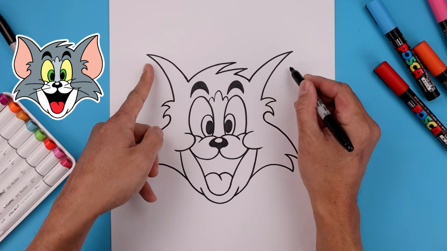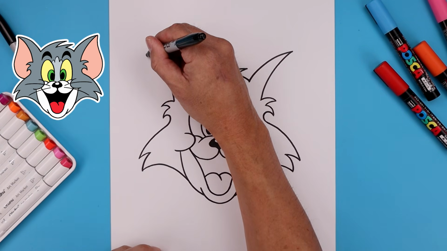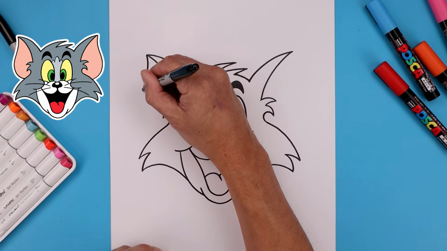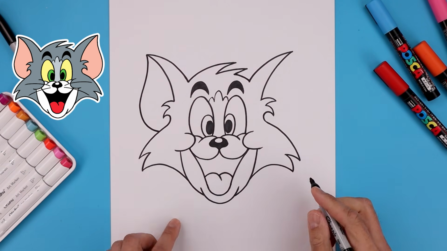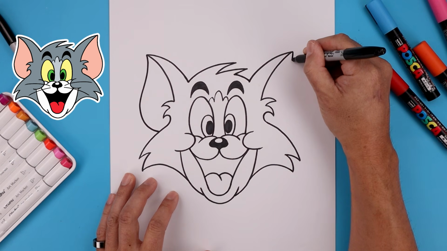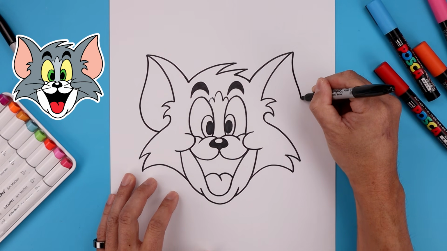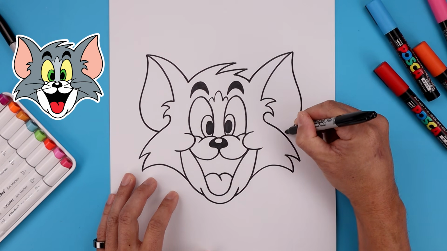Now from the tip of the ear, we're going to draw the outside edge. So let's start on the left. We're going to come down, bend this out, round out the ear, and then pull that back in on top of the cheek. Let's do the same thing on the right. Coming straight down, bend this out, and gradually bend that back in.